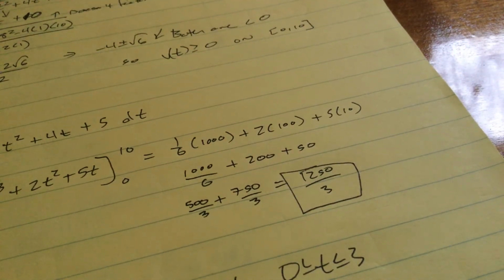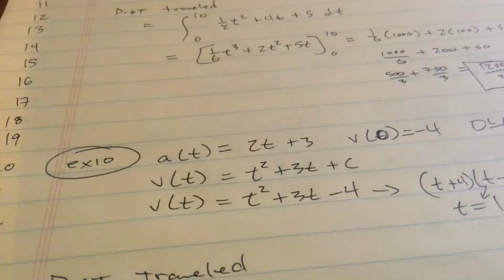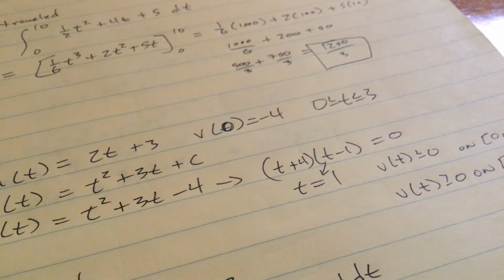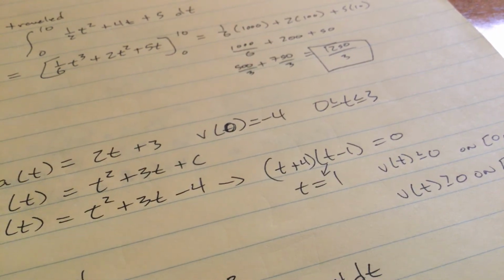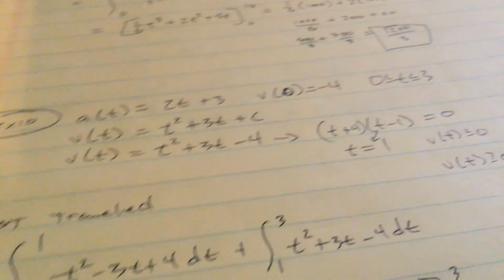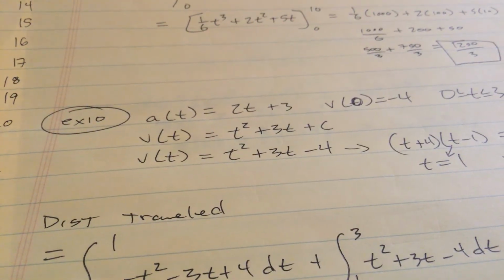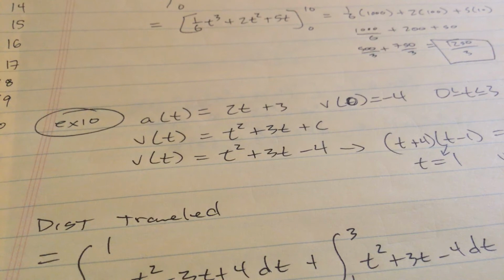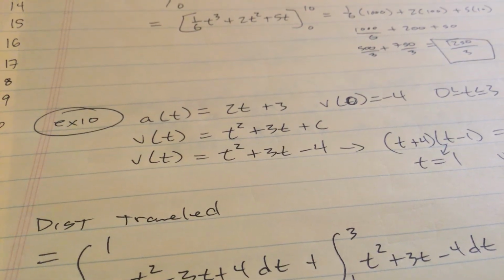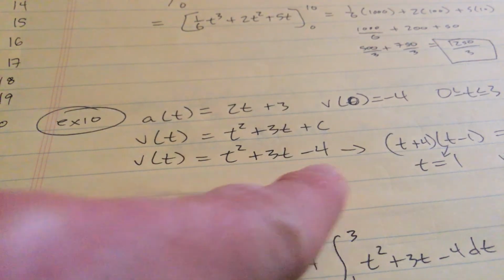And finally, number 10 here to end. My acceleration function, I want the same thing, same question, all right? So I want to find the velocity at time t and the distance traveled during the given interval. Acceleration function is 2t plus 3. Initial velocity is -4. Velocity function would be t squared plus 3t plus c, and my c would be -4. That is my velocity function, so highlight that.